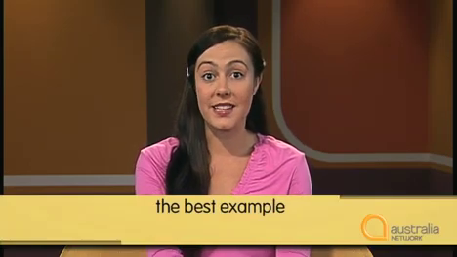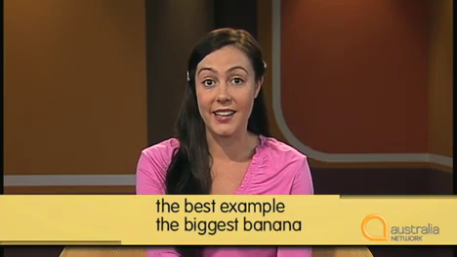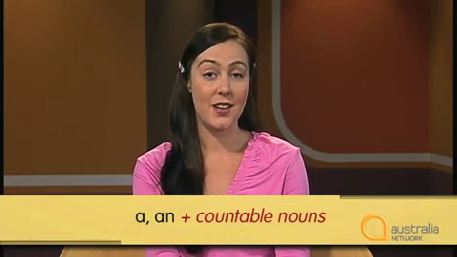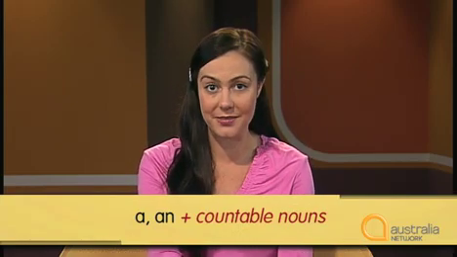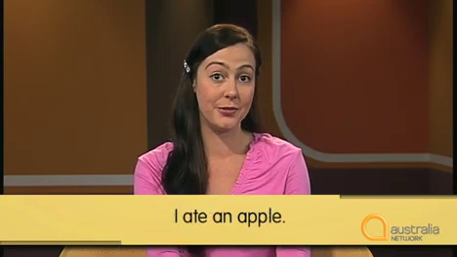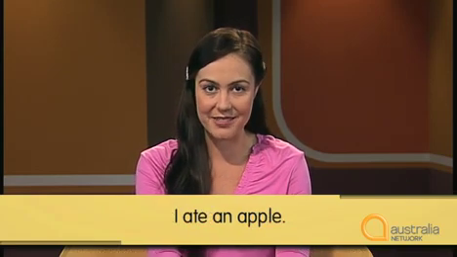In the same way, we use the in front of superlatives. The best example, the biggest banana, and so on, because there can only be one best or biggest of anything. Okay, so that's the major difference between definite and indefinite articles. But there are other rules as well. We use a and an with countable nouns. That is, if the noun can be counted. I ate an apple. Apples can be counted.